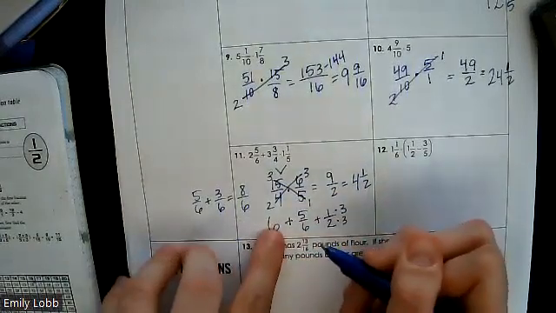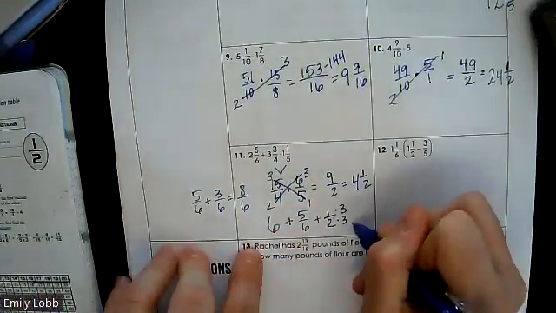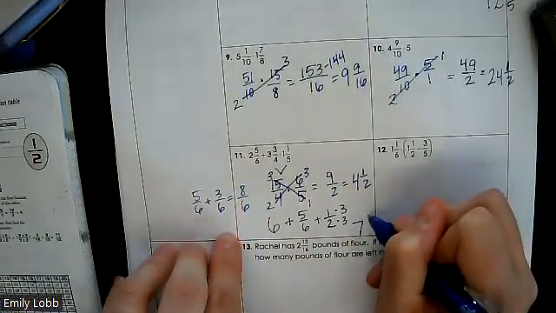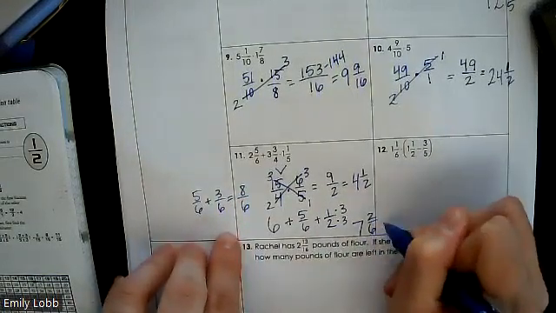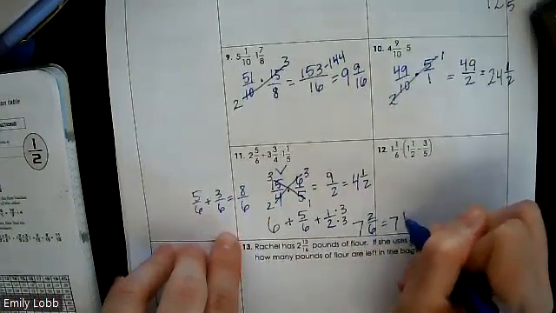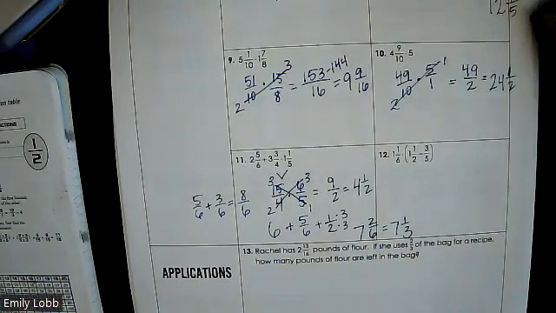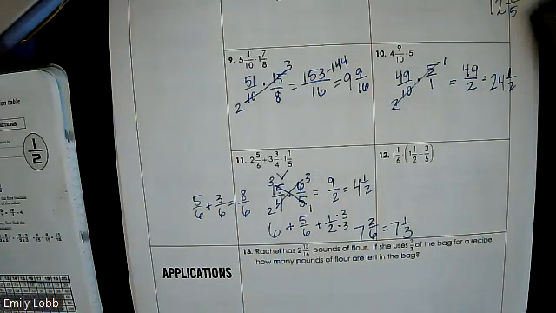So I have one more. So this becomes 7 and how many 6? 2 6, which is actually 7 and 1/3 because I have to divide by 2. So those ones were way more work for sure.